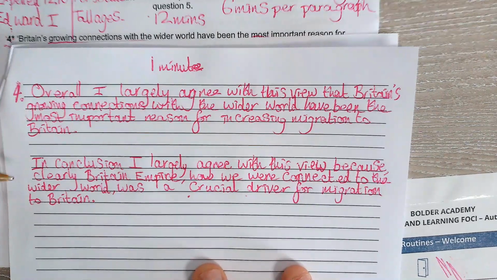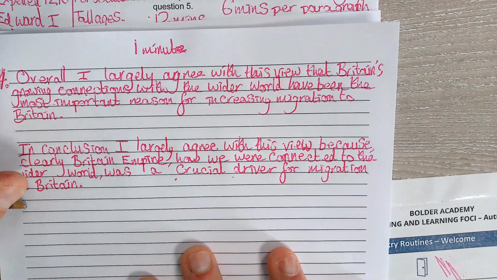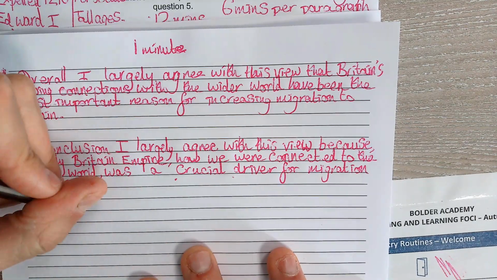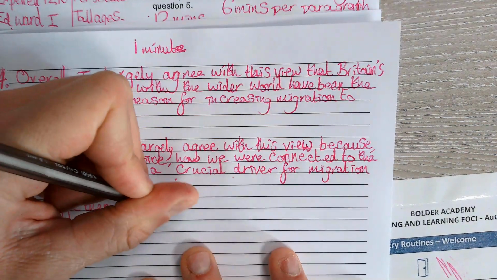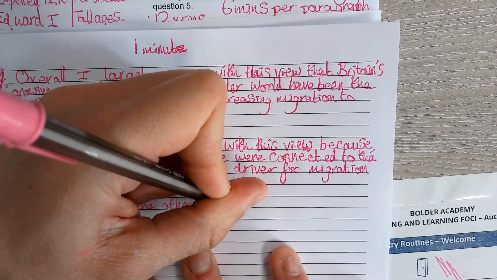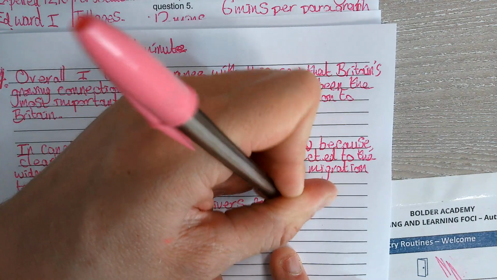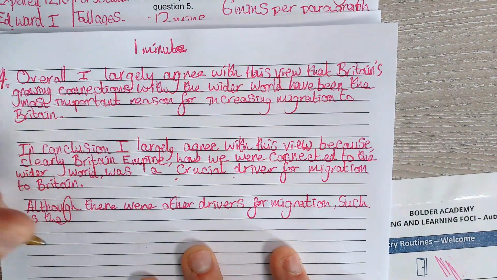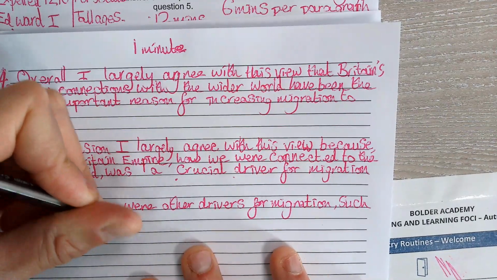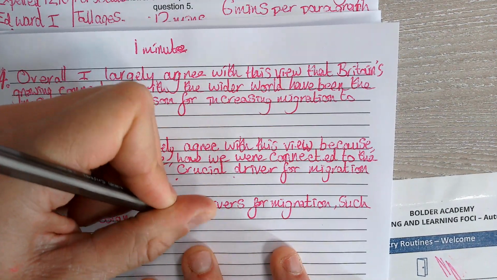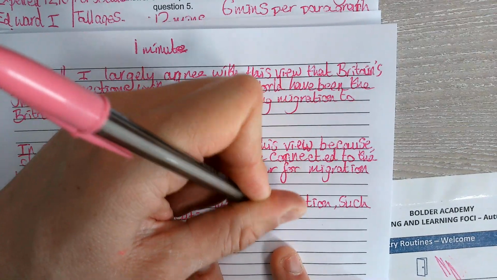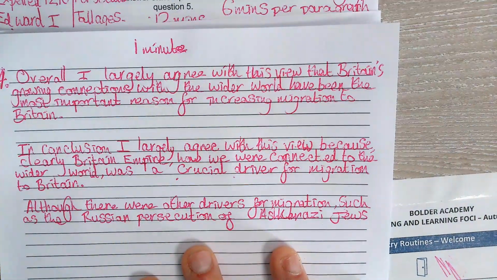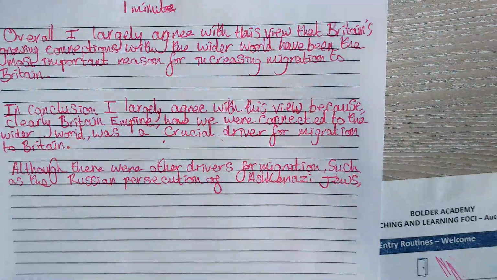Now you're going to write all of this as one paragraph. I'm going to split this up a bit so you can see it easier, because I know my handwriting is not great. But next comes our although statement. Although there were other drivers for migration, such as the Russian persecution of Ashkenazi Jews, and then here comes the second part of that although statement.